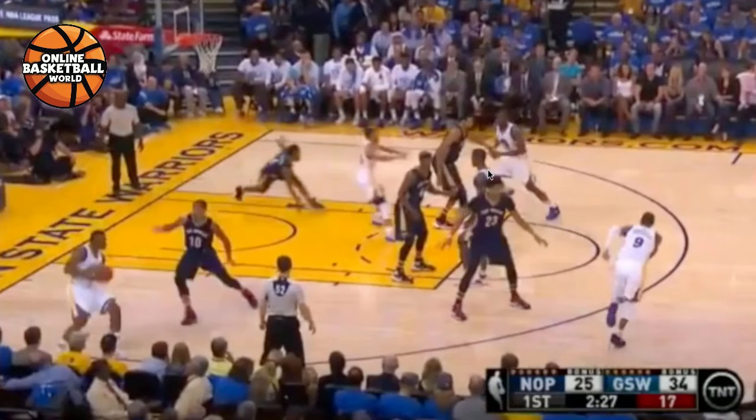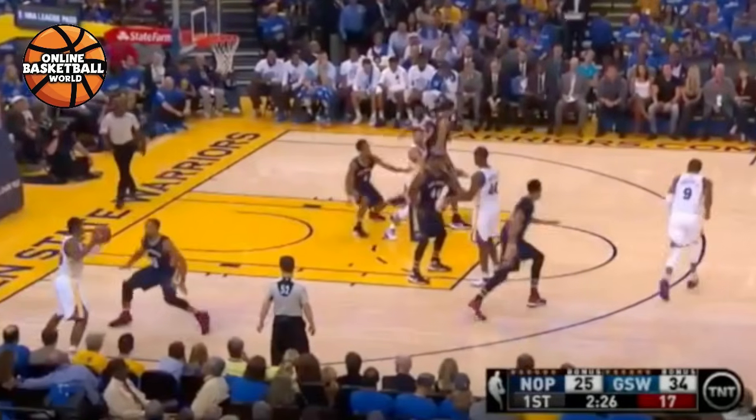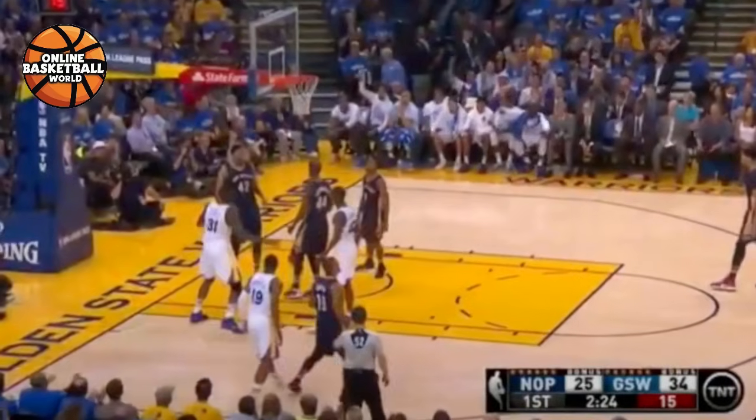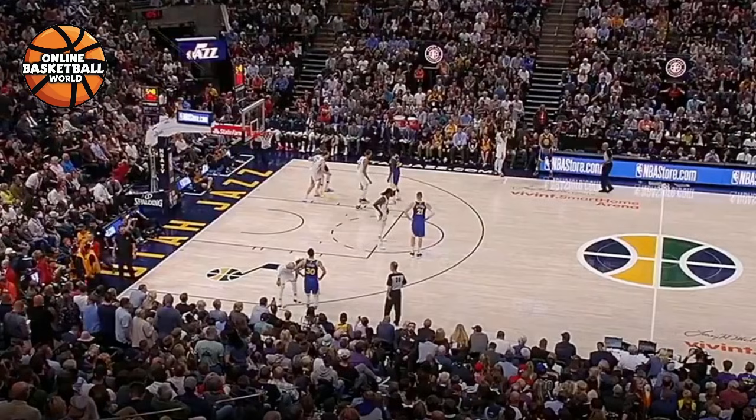And as you can see, we already have Steph Curry setting that screen for what appears to be Draymond Green. Draymond is coming off that screen. He's getting that wide open layup, right? I'm not 100% sure who that was. I believe it was Draymond, but it could have been somebody else. Right, let's take a look at it again.